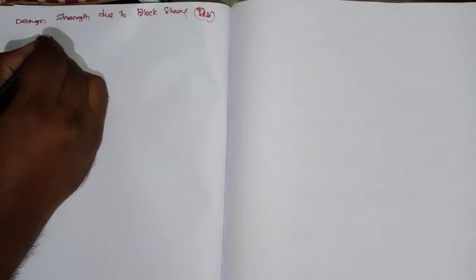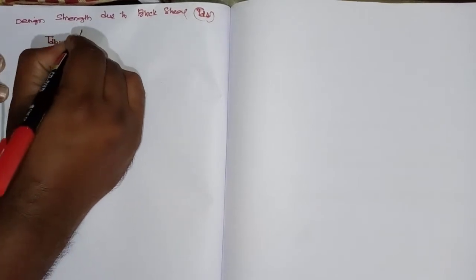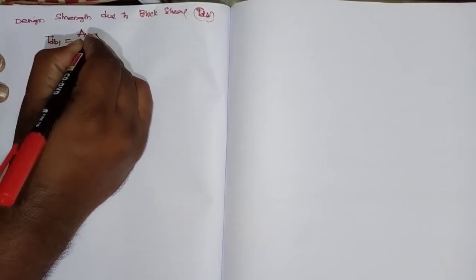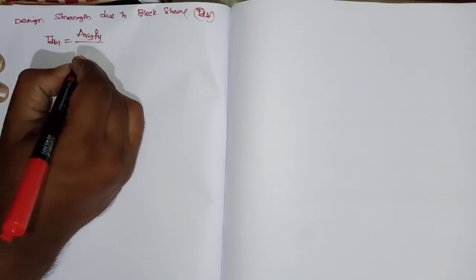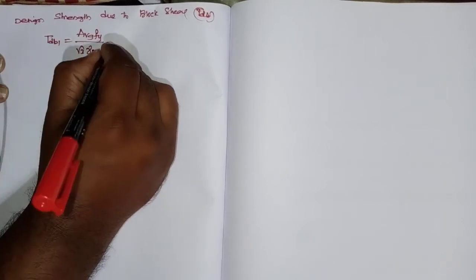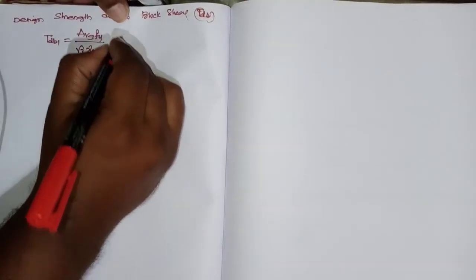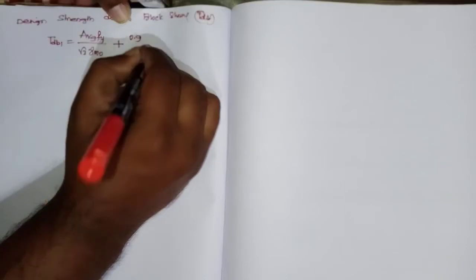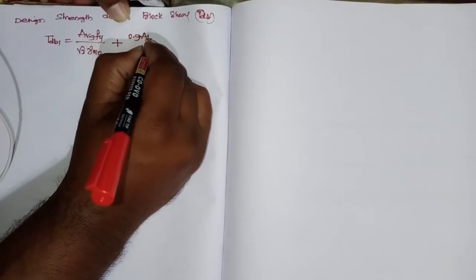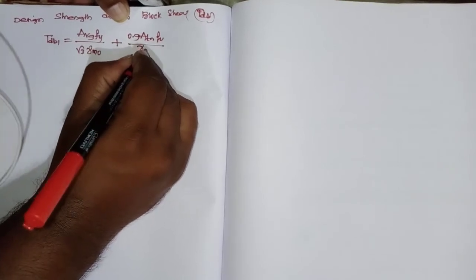Now here TDB1 equals AVG Fy by root 3 gamma m0 plus 0.9 ATN Fu by gamma m1.